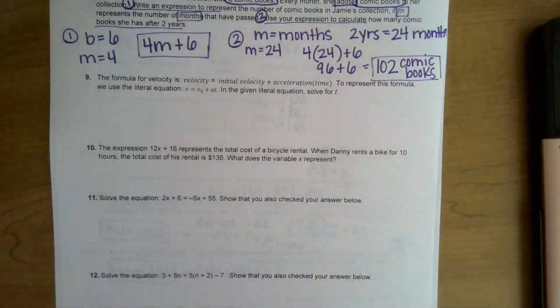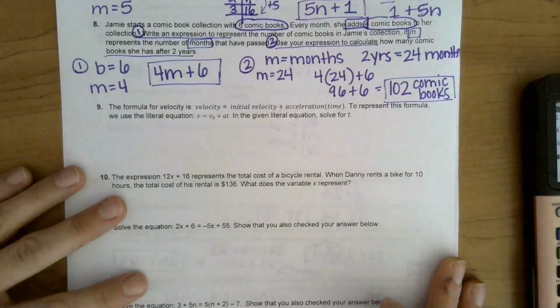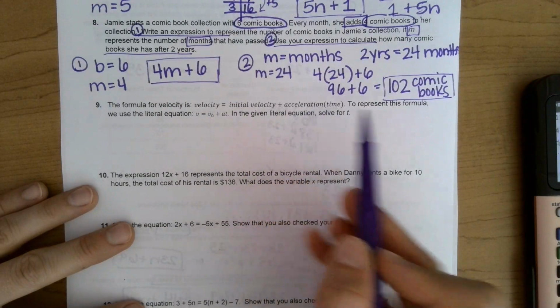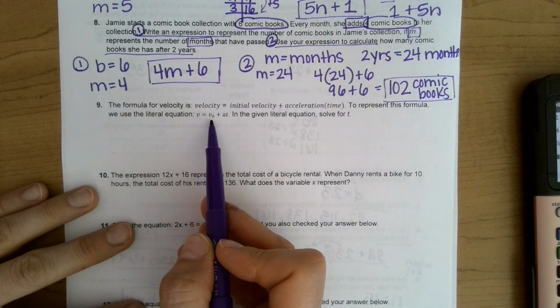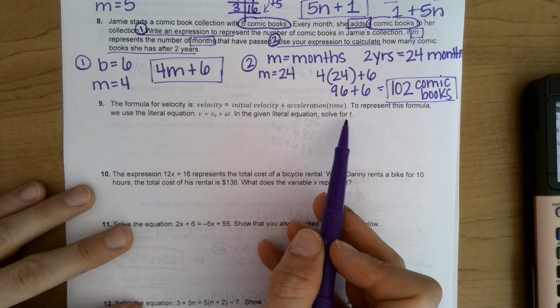All right, the formula for velocity is velocity equals initial velocity plus acceleration times time. To represent this formula, we use the literal equation v equals v sub 0 plus a times t. In the given literal equation, solve for t.